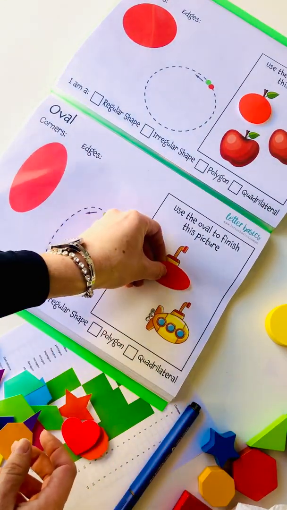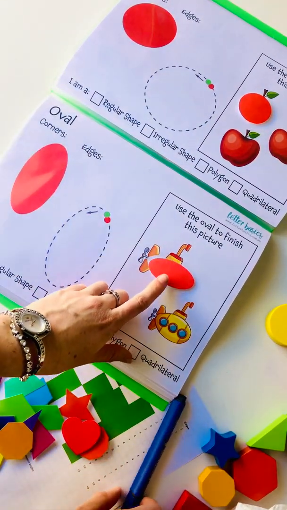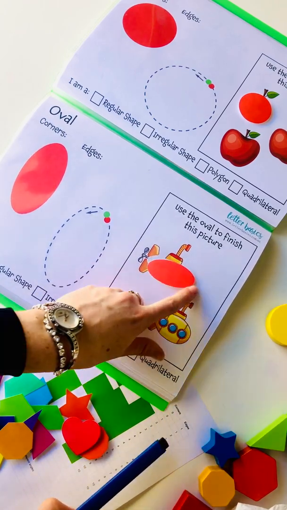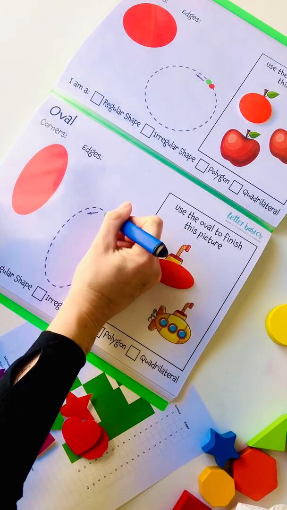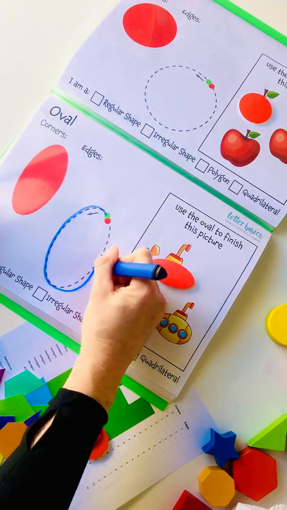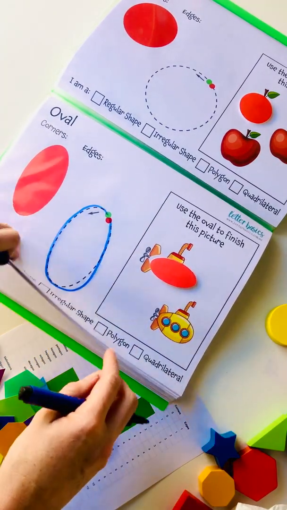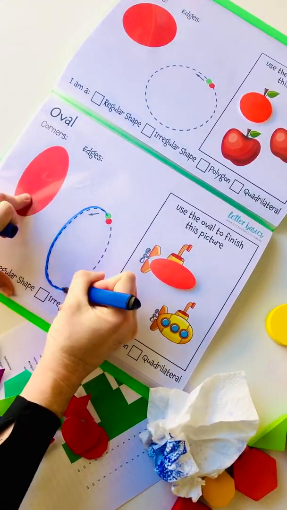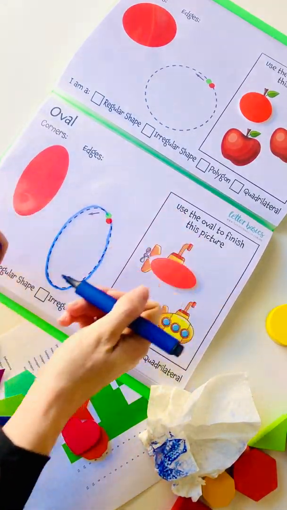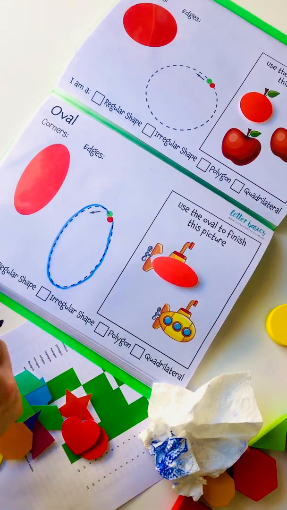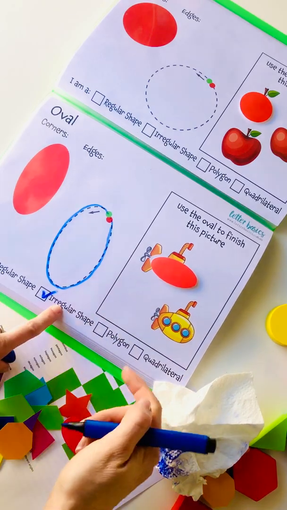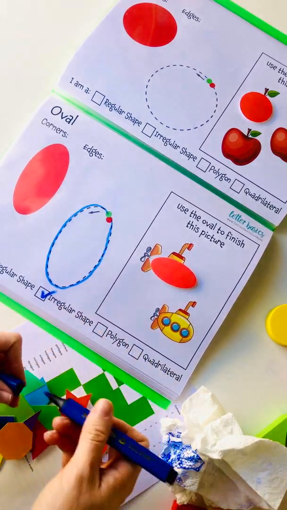On this one, I'm just going to go through it quickly because I am at 10 minutes already. To make our submarine, we've got the oval. This is here for you to trace over, or for your little one to trace over. Sorry, that was wobbly again because I hit a bit of Velcro on the back side of it. There we go. So we've done the shape. And then I'm not a regular shape, so I'm not going to tick that. I'm going to tick this because it is irregular. It's not a polygon and it's not a quadrilateral.